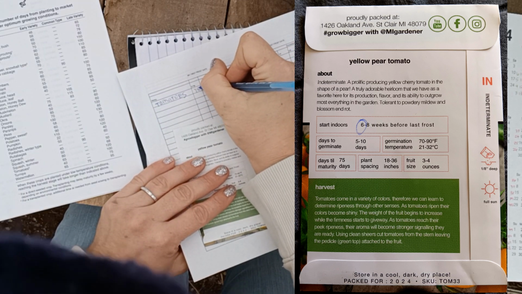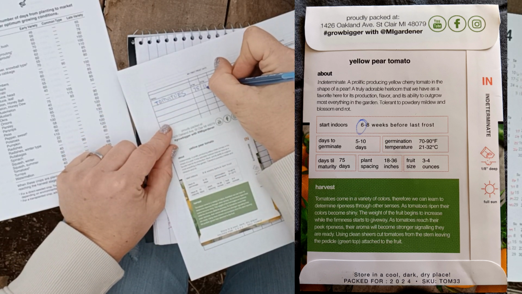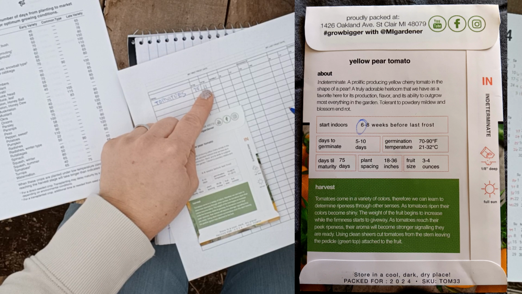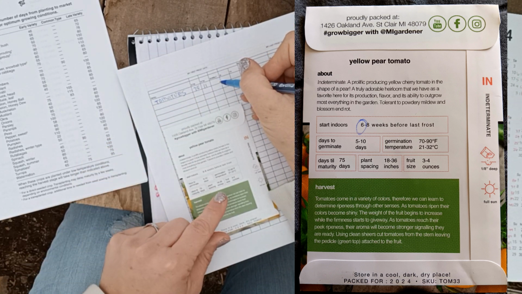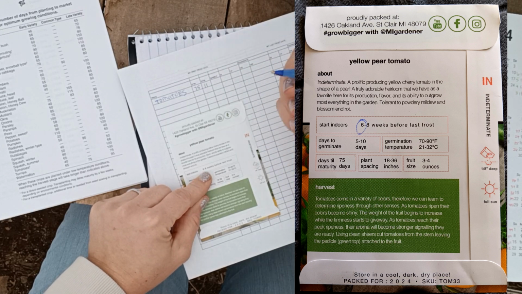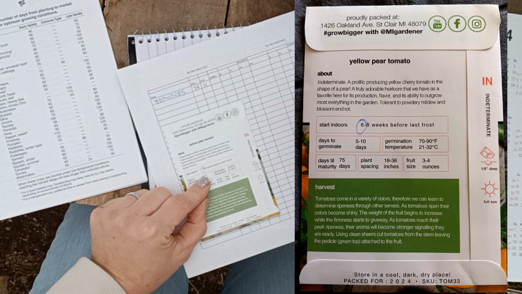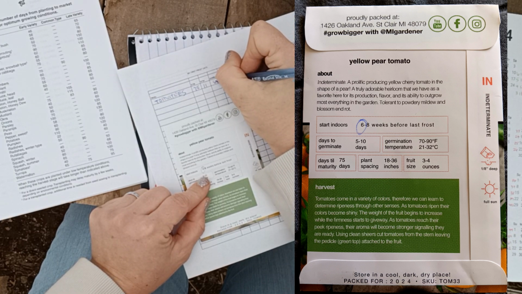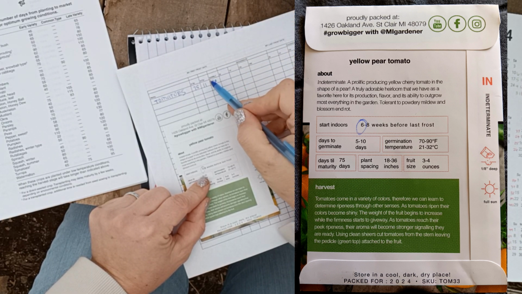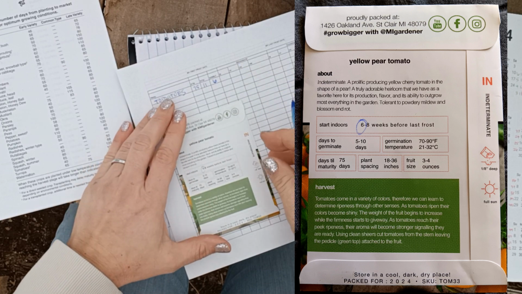So I'm writing down it's 75 days to maturity, and the conversion is 11 weeks to maturity. It also tells me to start indoors 6 to 8 weeks before last frost. To keep it simple, I'm just going to use the first number it gives me. So 6 weeks, start indoors 6 weeks before last frost.